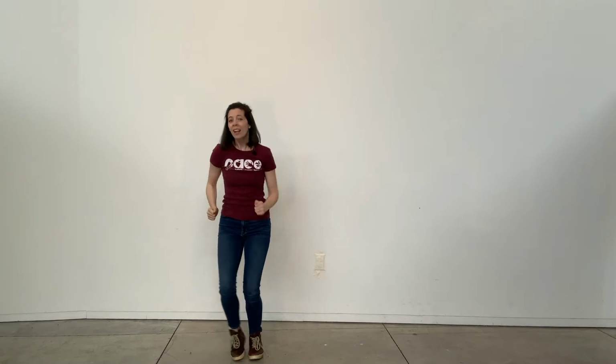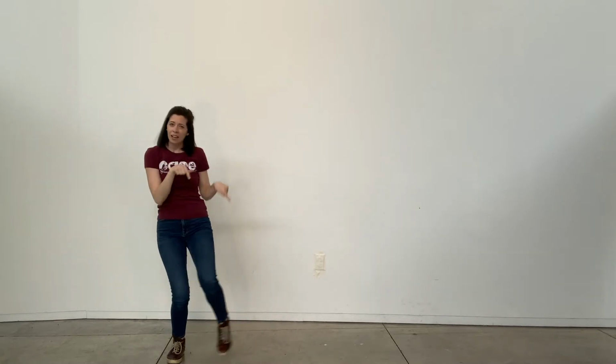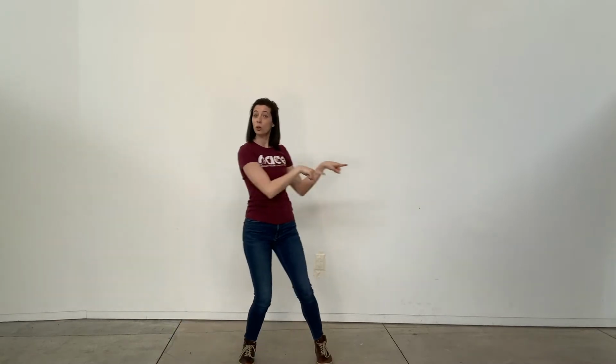Now for our movement phrases, I'm going to start with 2 steps this way and 2 steps back, like this. 1 and 2, and 1 and 2. Very good. Now I'm going to skip forward. 1, 2, 3, 4. And then I'm going to slide back. That was 2 times.